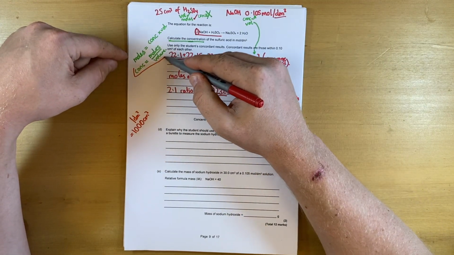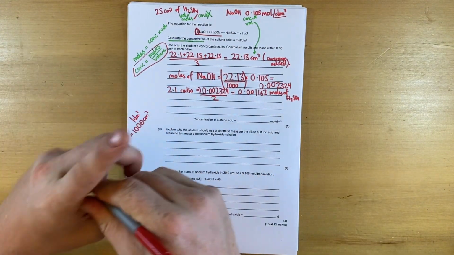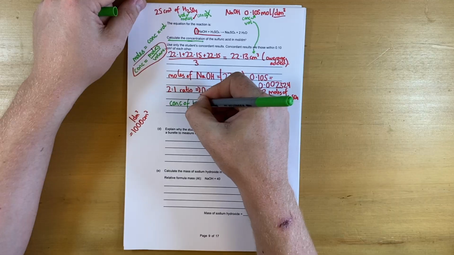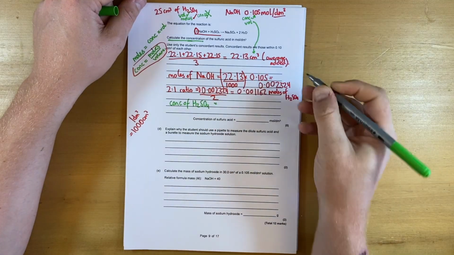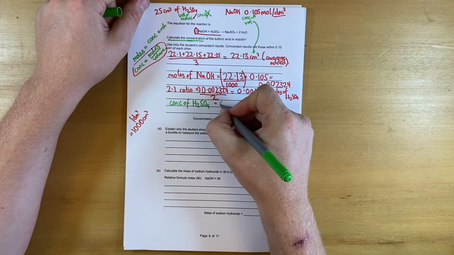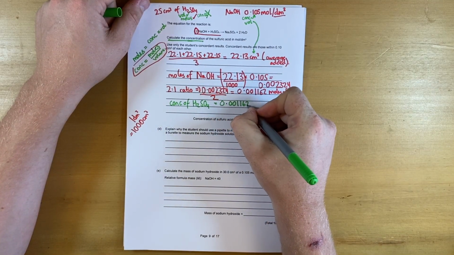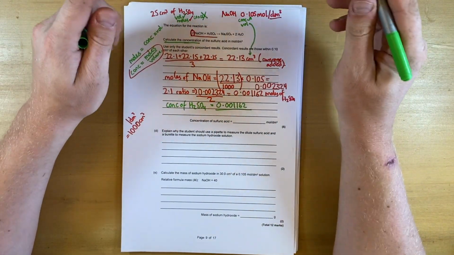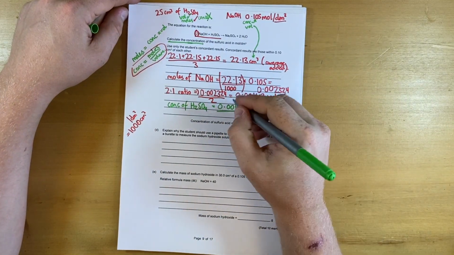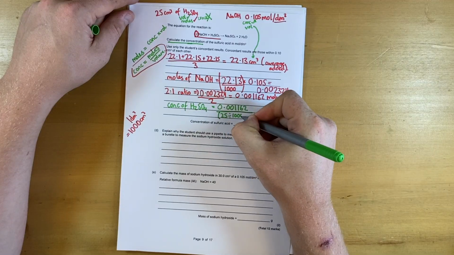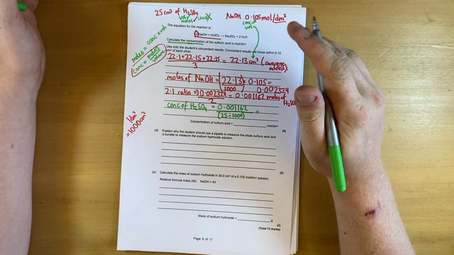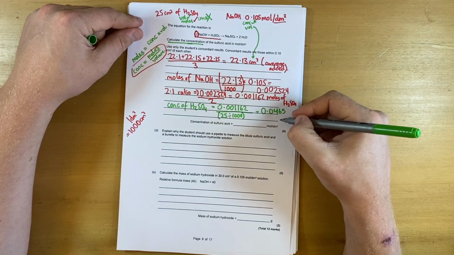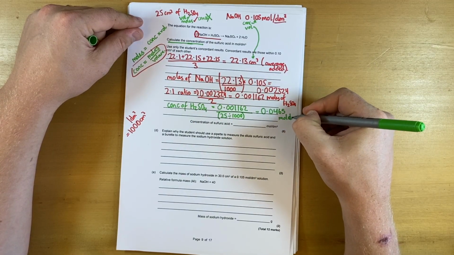And that's where we can use the other version. So, in fact, because it's the last one, let's do that in a different color. So our concentration of H2SO4 is going to be our moles, which is 0.001162, divided by our volume. Now that's 25 centimeters cubed, but again, remember we've got to put that into decimeters cubed, so we're going to divide that by 1,000. And when we put that into our calculator, we get 0.0465 moles per decimeter cubed.